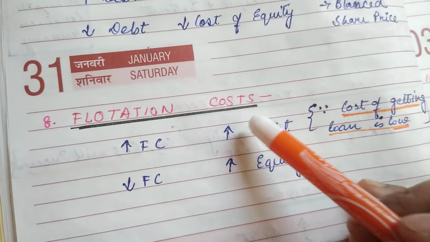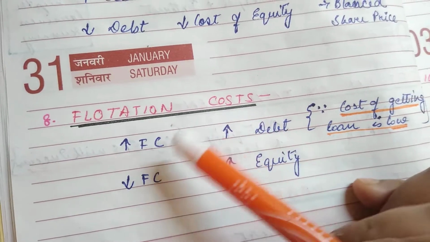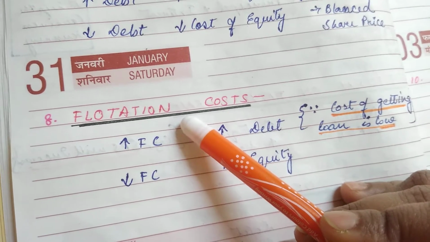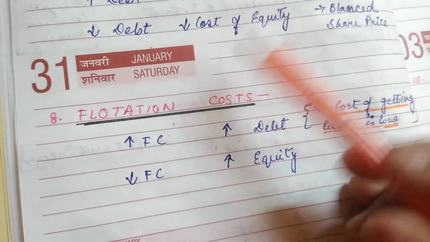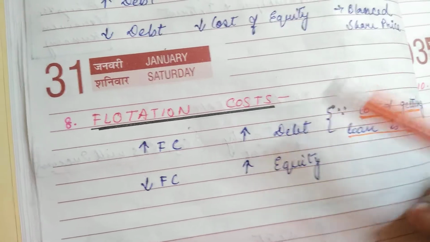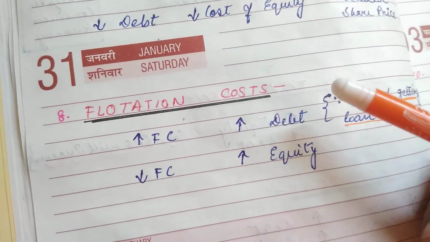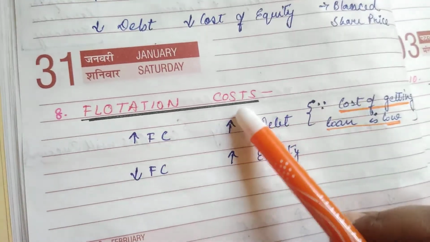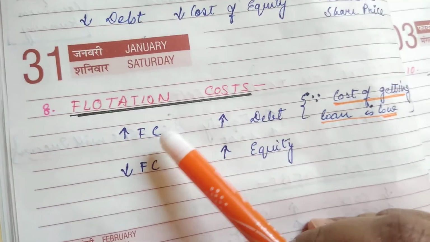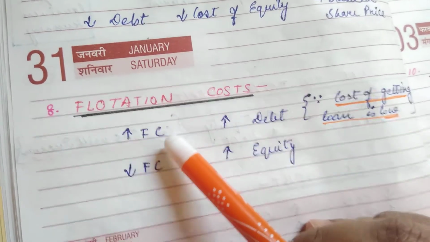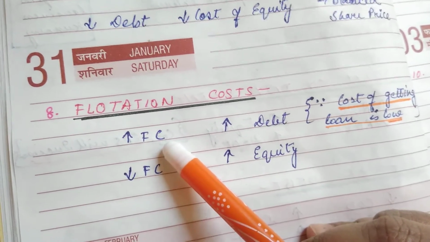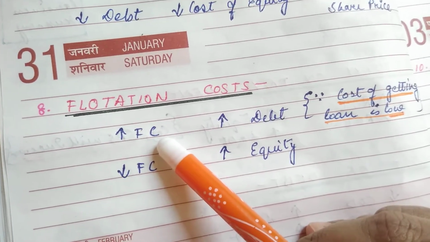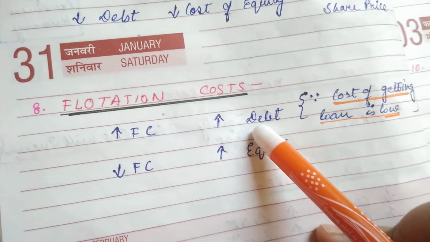Next one is flotation cost. What is the flotation cost? The flotation cost is the cost of raising the equity share capital, that means by issuing a prospectus, by registering in the share market, several other processes are there for which a lot of cost has to be spent. So that is the flotation cost. When the flotation cost is higher, that means if you have to spend a lot of money to get into the equity market or to get equity share, then in that case we will prefer debt.